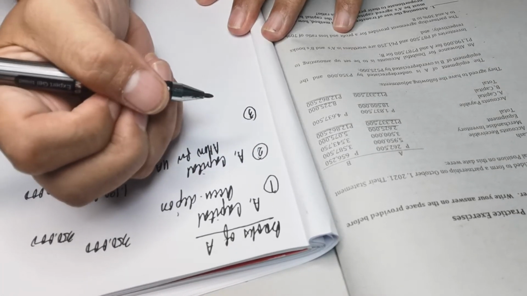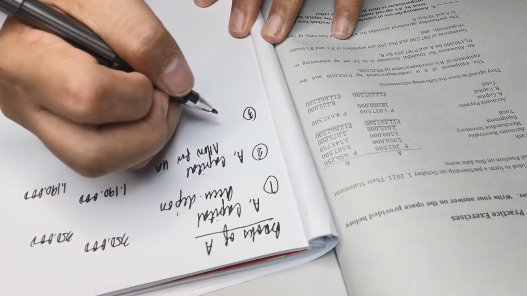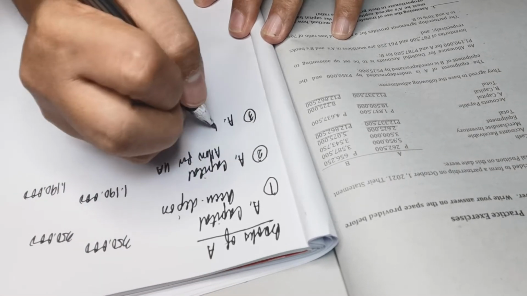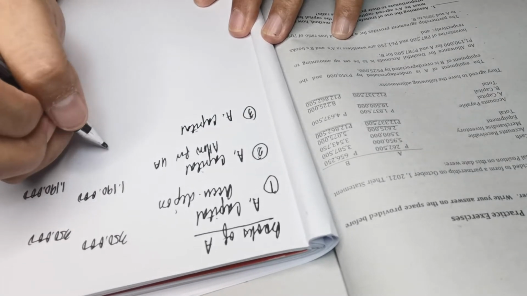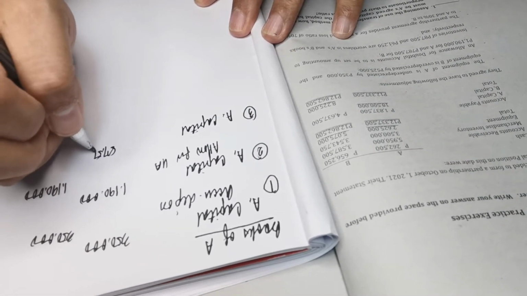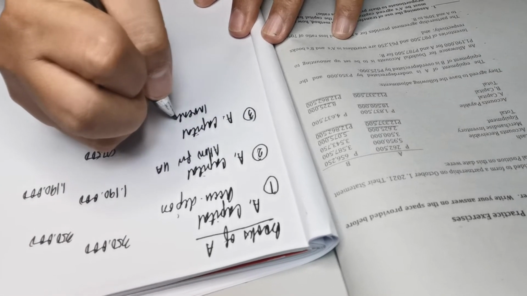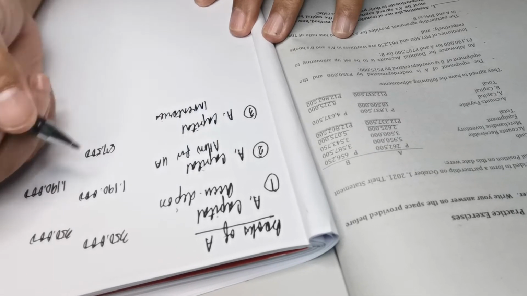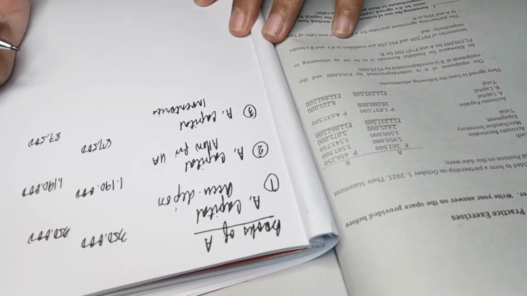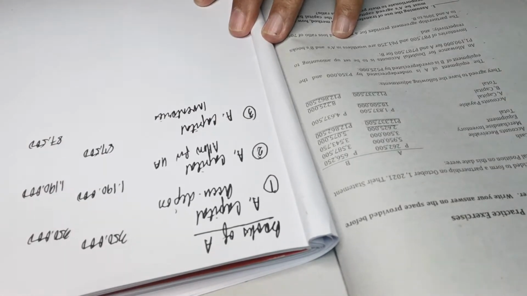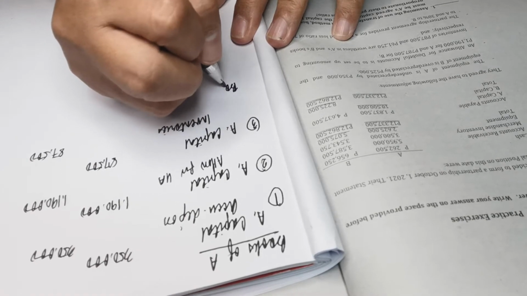Number three, inventories are worthless. So we have worthless inventories. Debit A capital, 87,500, and credit inventories, 87,500. So as far as the books of A is concerned, we have already prepared the adjustments. Let us now go to the books of B.